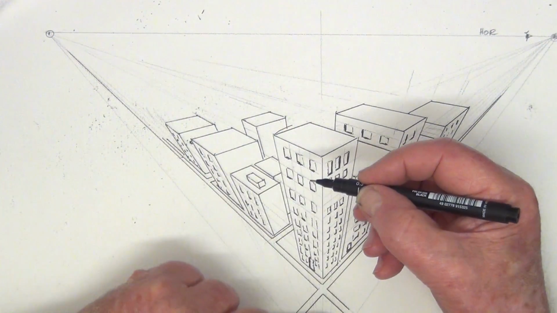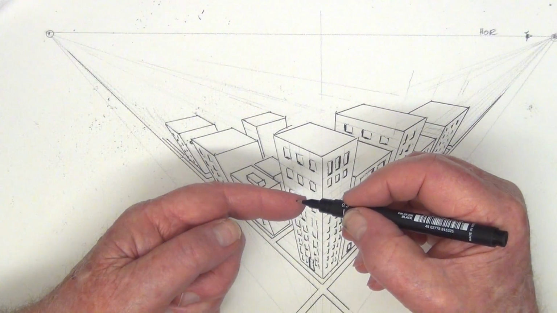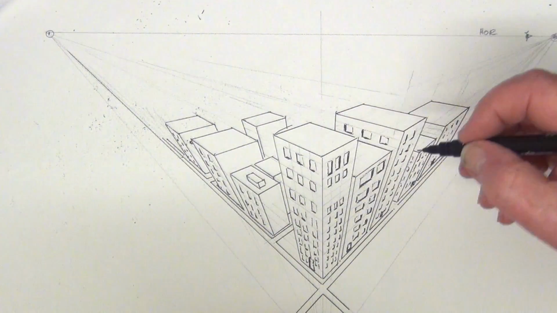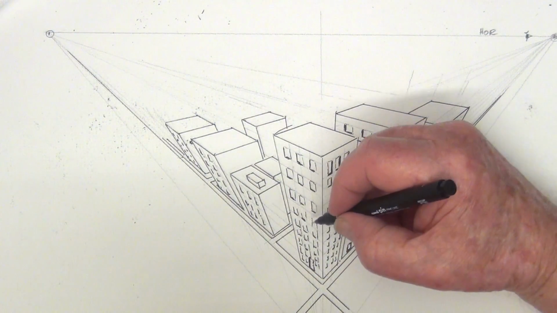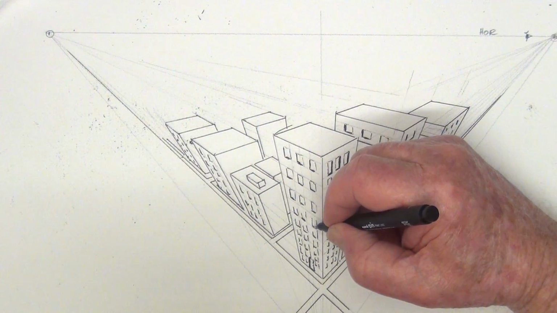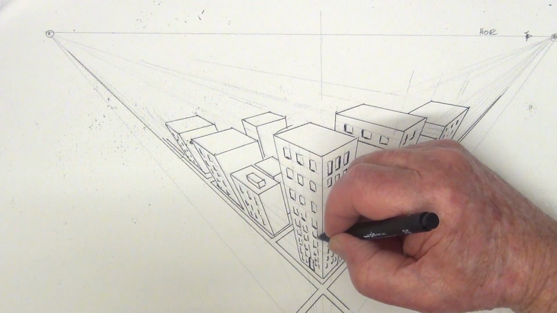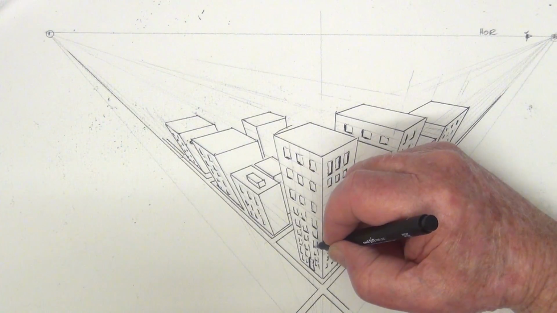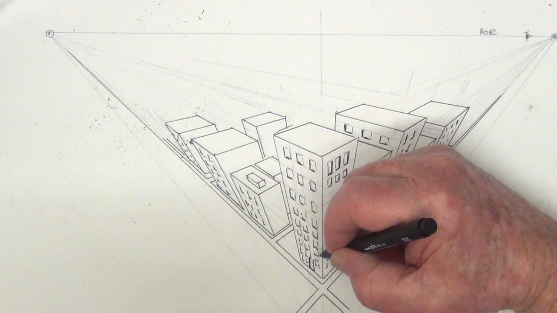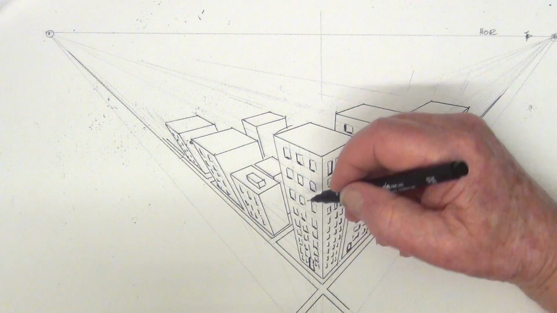To get these thin little lines, what I do is I'm holding the pen at a 45-degree angle, and then you just use a little edge. And then when I'm doing the thicker lines, I'm holding it more straight up to get the width of the nib.